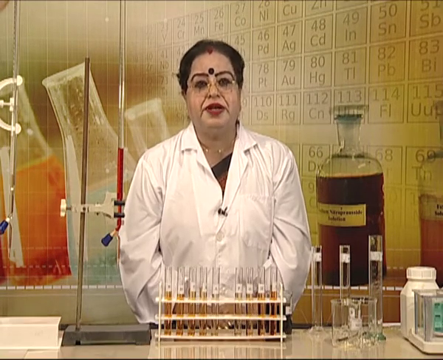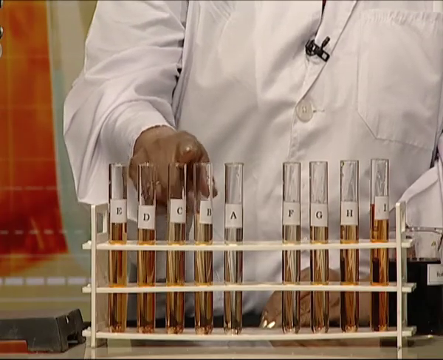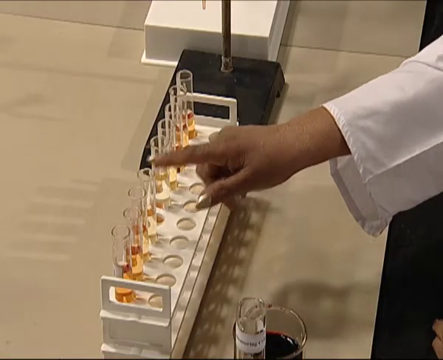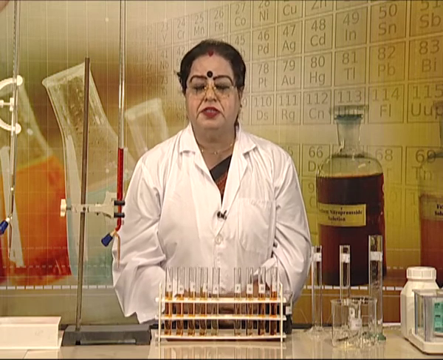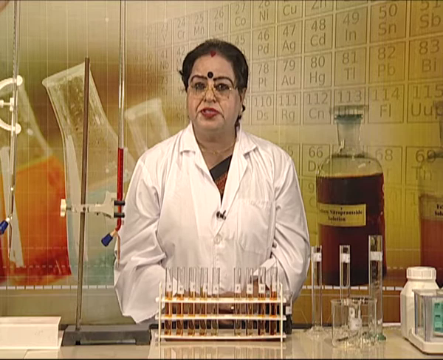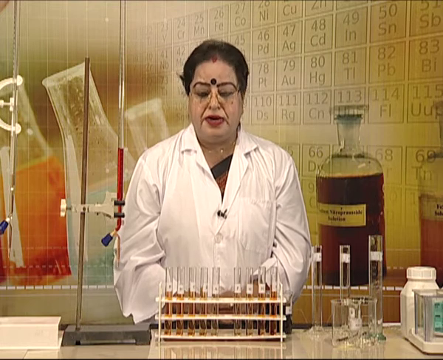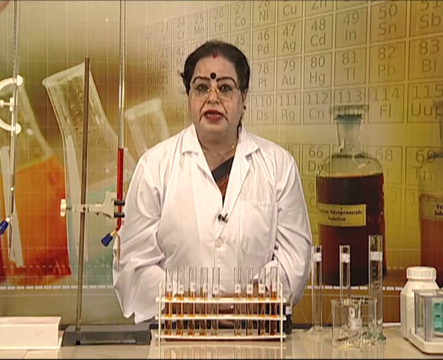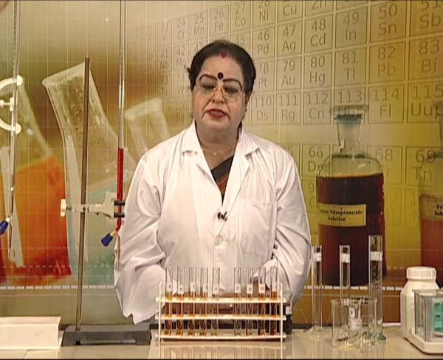One more thing before we wind up this session is that whatever observations we have made about the colors in these test tubes, you should record them while doing your experiments in the laboratory. Whenever you add different reactants, observe the color and note it down in the observation table already available with you, or if not available, then make a table of that kind and record your observations in that table, so that at the end you are able to easily interpret what you have done, what is the result and outcome of the experiment, and what was the principle behind it. You should be able to discuss amongst yourselves.